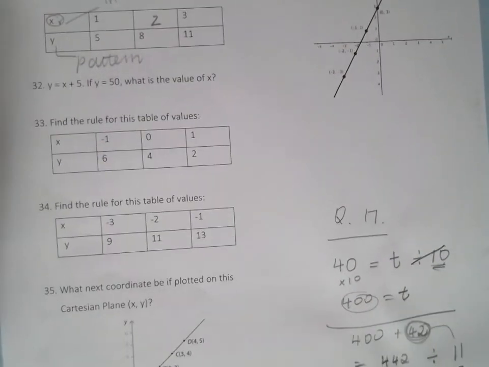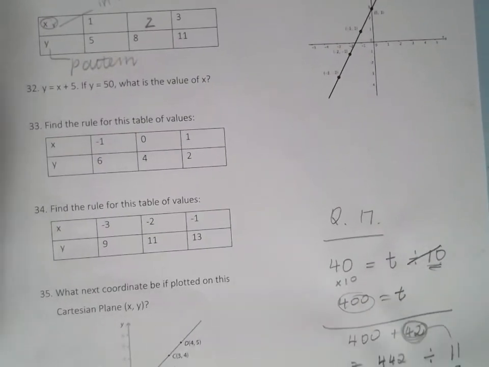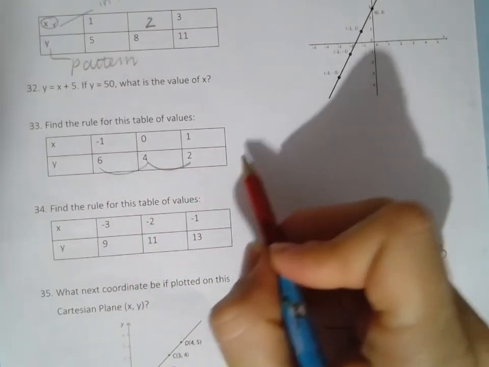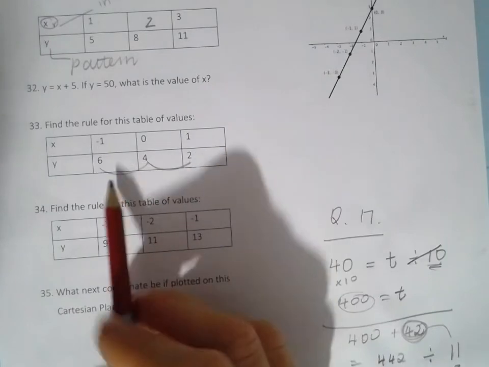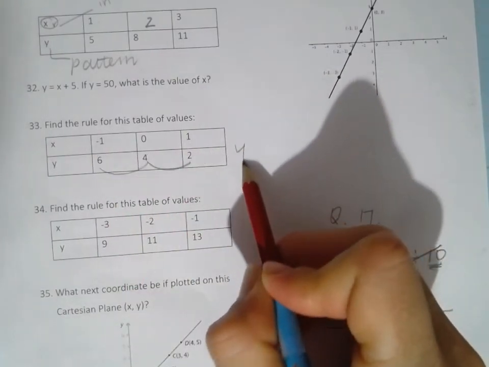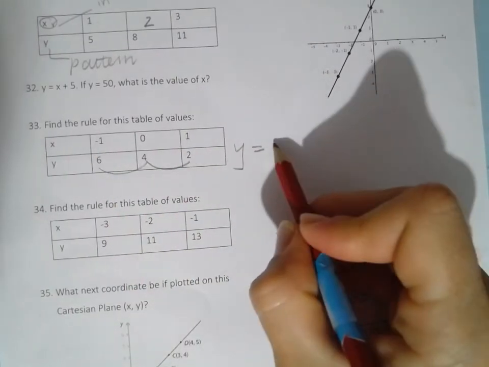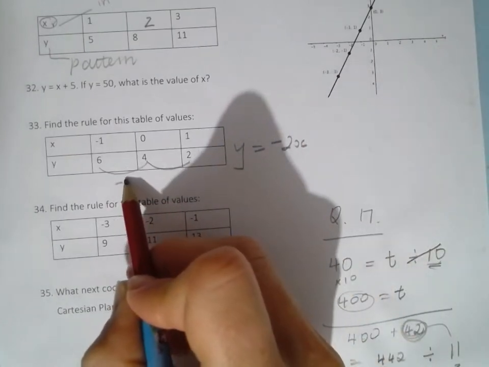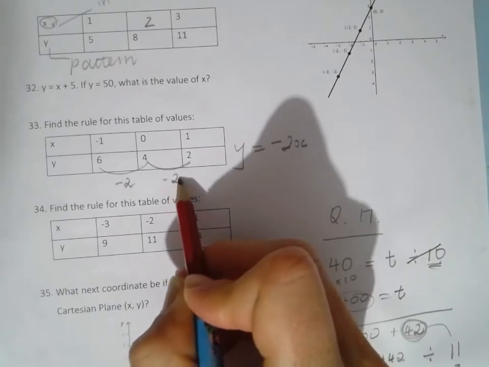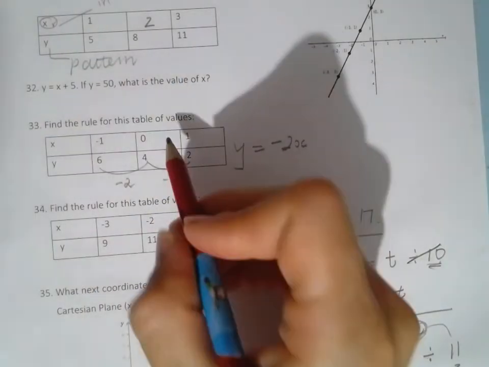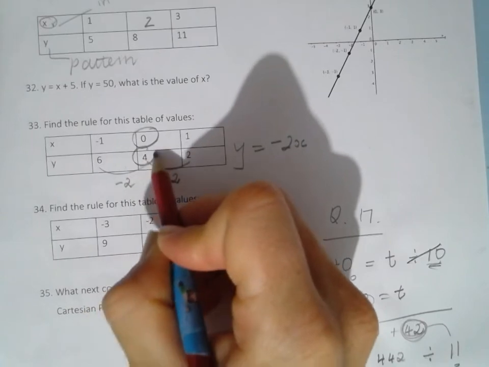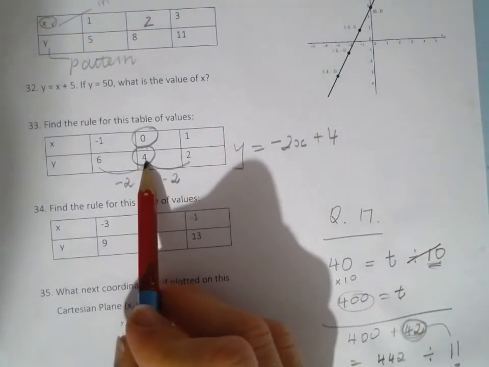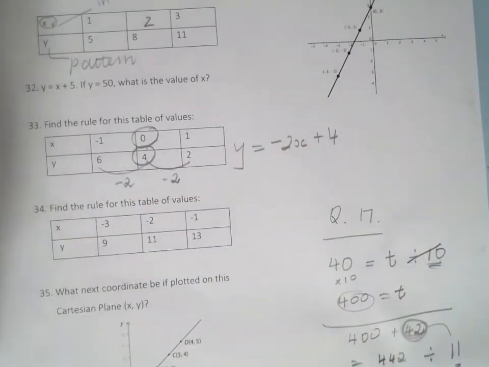Find the rule for this table of values. Alright, so we look for the y pattern, and it's going down by 2. So our rule is going to be y equals negative 2x, because it's going down by 2, going down by 2. And then we look for our 0, and we see that it's plus 4 for the rest of our rule. y equals negative 2x plus 4.